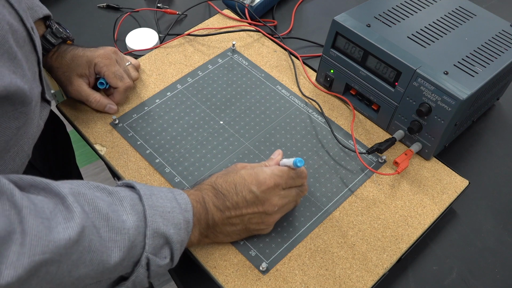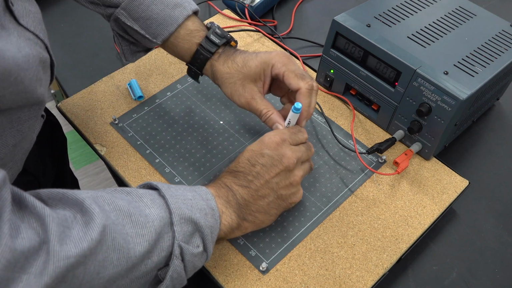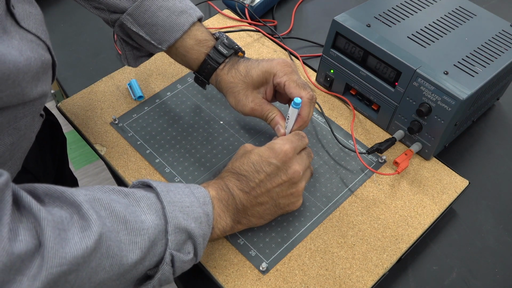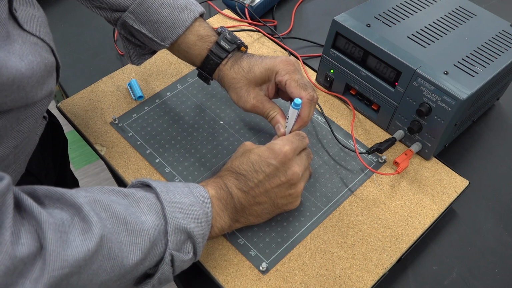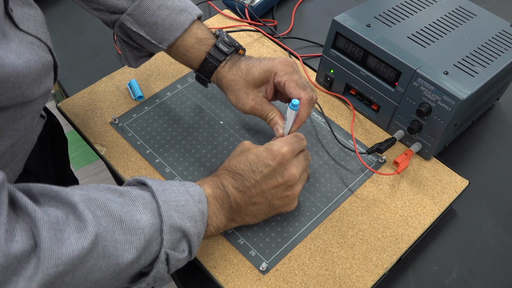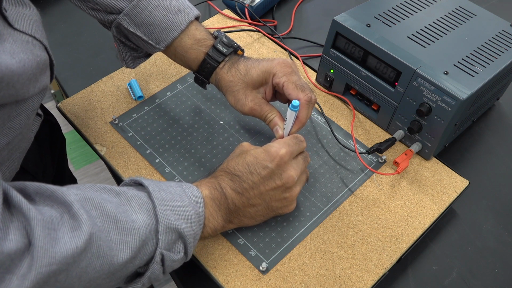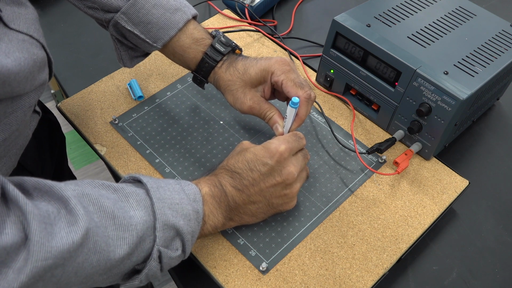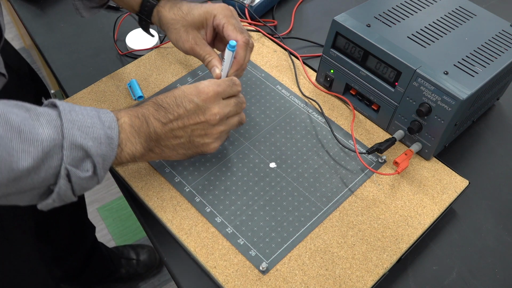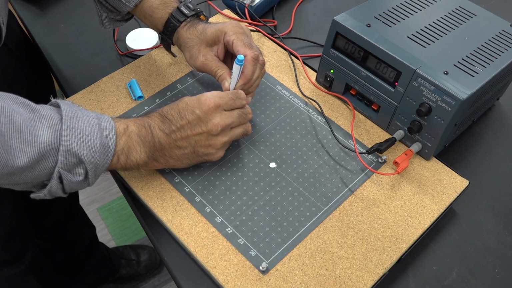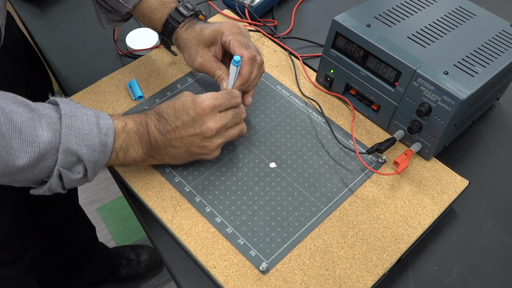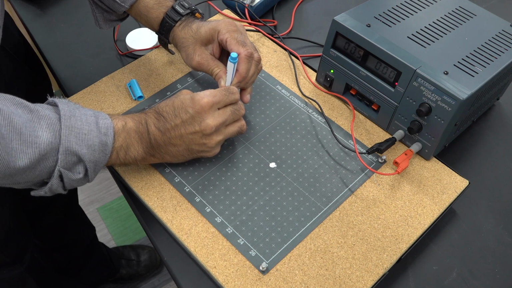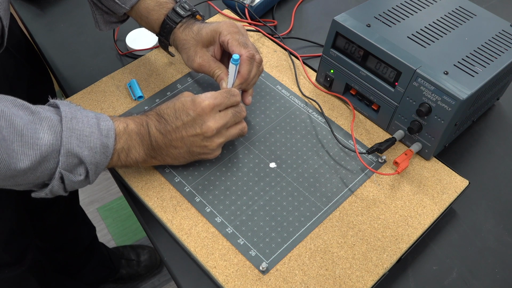So what I have here is that I'm going to put some conductive ink over here. This would be my maybe positive or negative. Okay, so that's over here. And then over here I need another point. If the right side is positive, then the left side is negative.